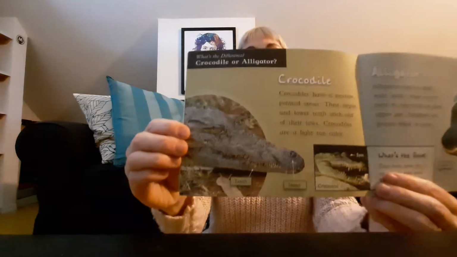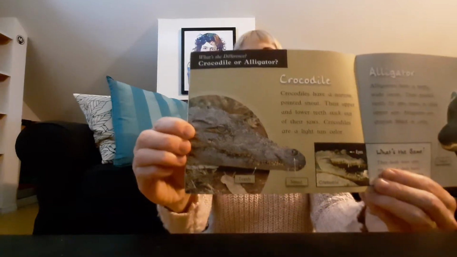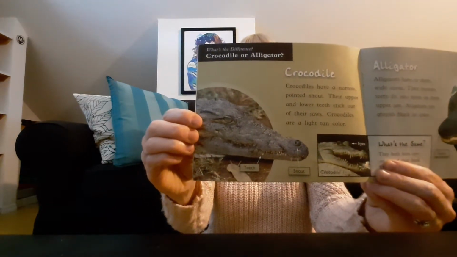And so let's take a look at the crocodile here. And it shows its long, narrow snout. And because its snout is long and narrow, its teeth can't fit in its mouth. So its teeth have to stick out. Then we see its teeth, its snout, its eyes.